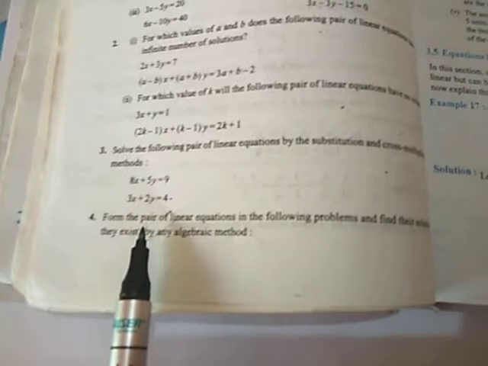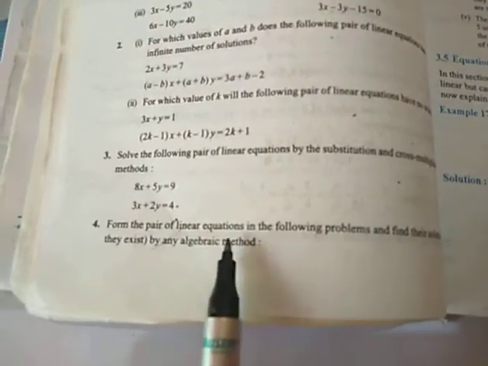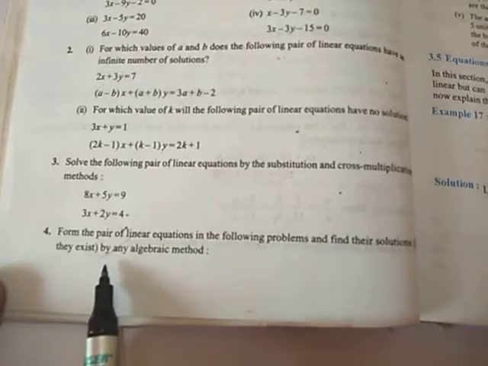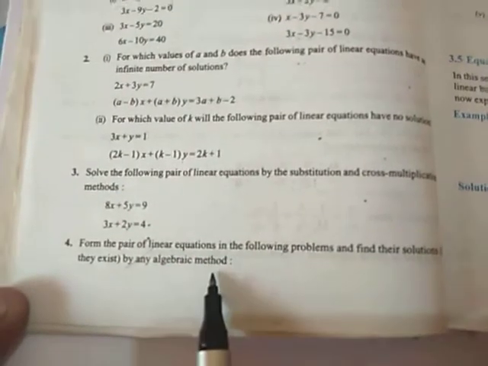Form the pair of linear equations in the following problems and find their solutions if they exist by any algebraic method. So dear students, we have studied 3 algebraic methods. We can use any one method to solve that problem. So we will solve here.